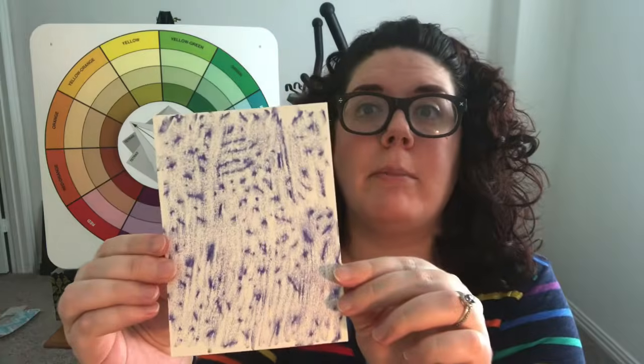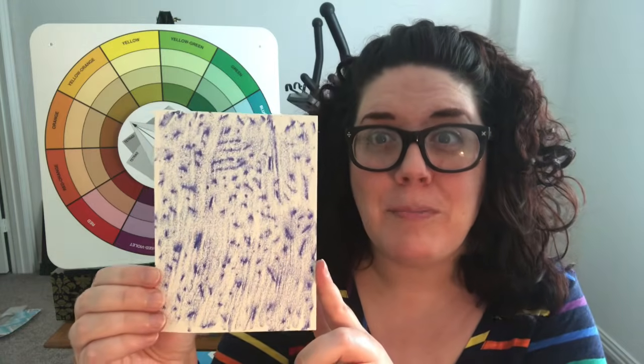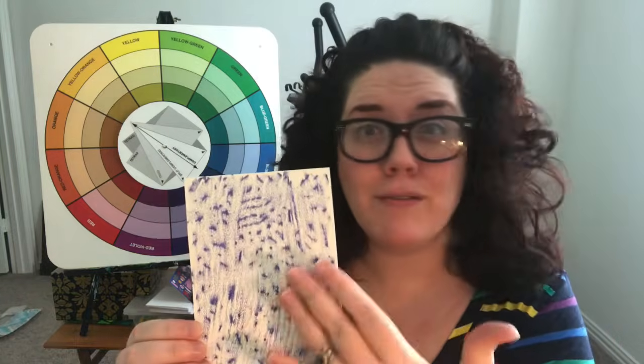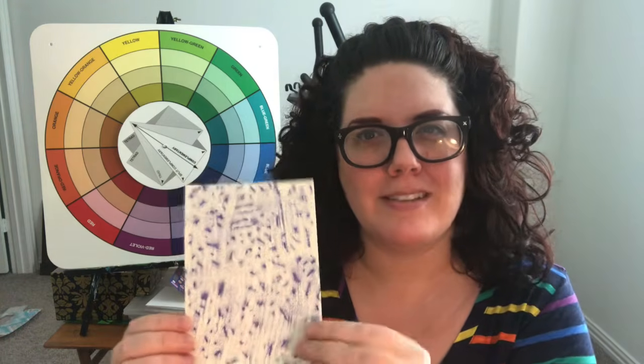The other kind of texture is called implied texture. Implied texture is when something looks like it feels a certain way. So this is an example. I used a crayon and I made a texture rubbing. When you look at this, it probably looks bumpy, right? That's implied texture. But when I touch it, it doesn't feel bumpy. It just looks bumpy. So that's texture that you can see, but you can't necessarily feel.